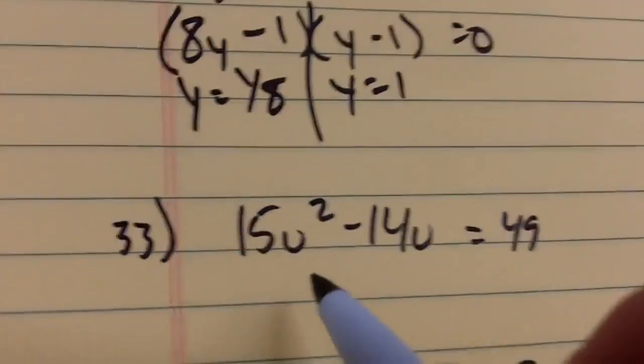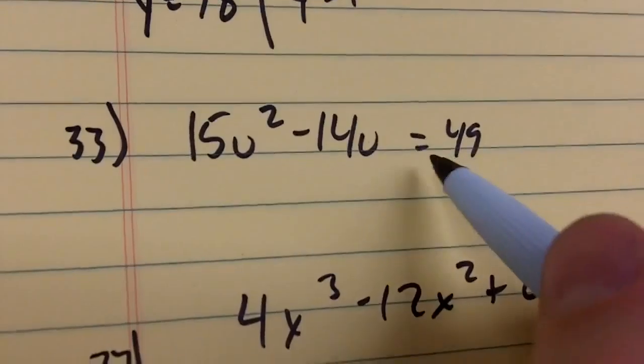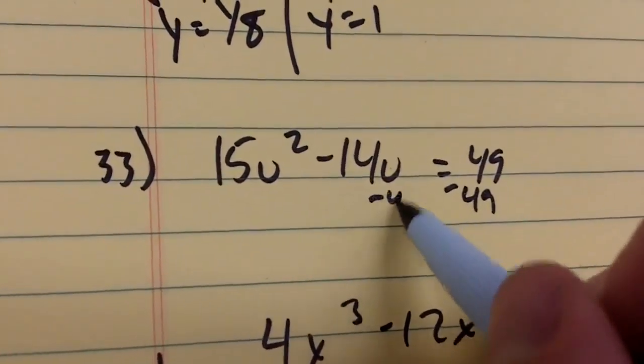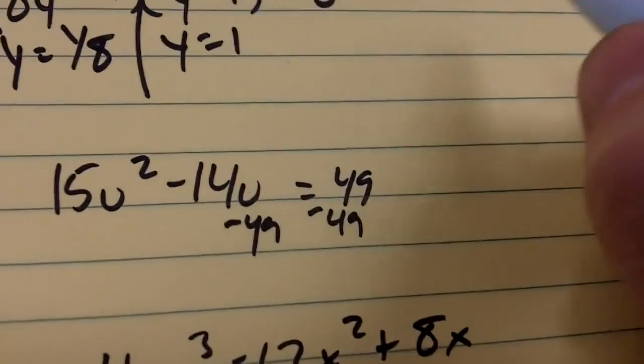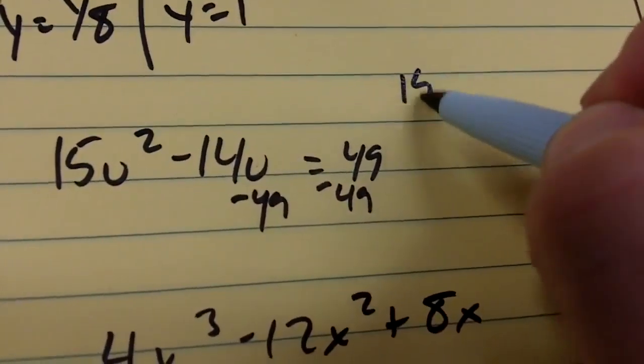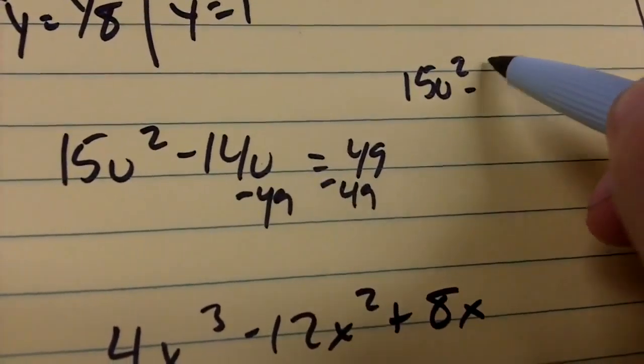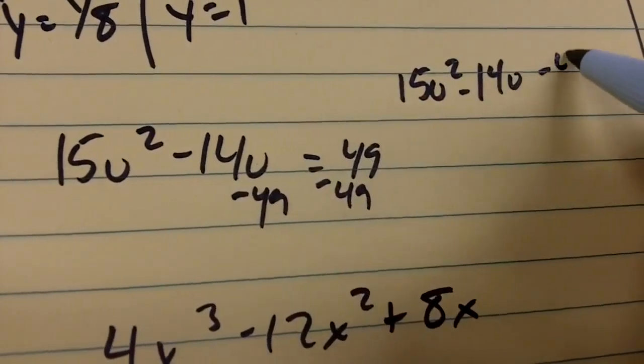33, get everything onto the same side. So I'm going to subtract 49 from both sides. I should give myself a lot more room for this problem. I'm going to rewrite this over here. 15u squared minus 14u minus 49.